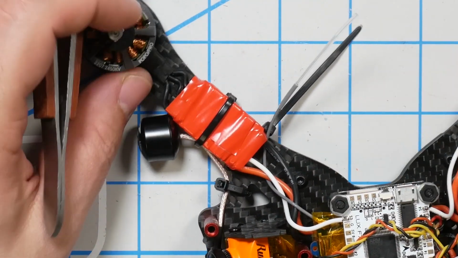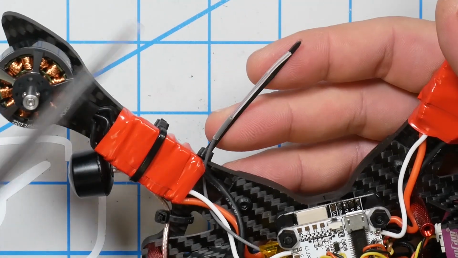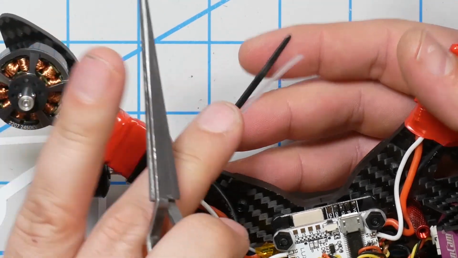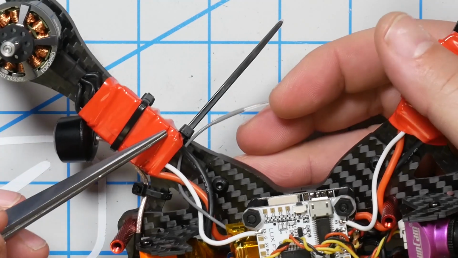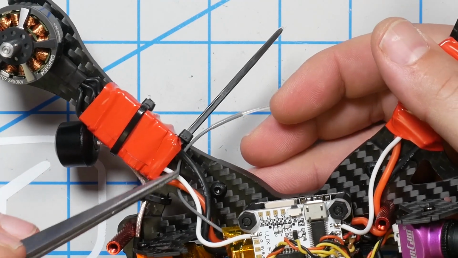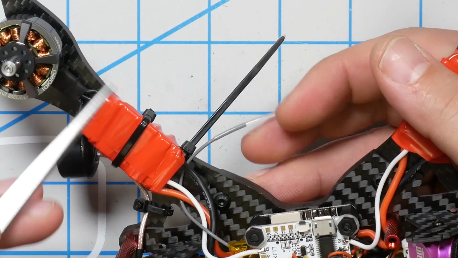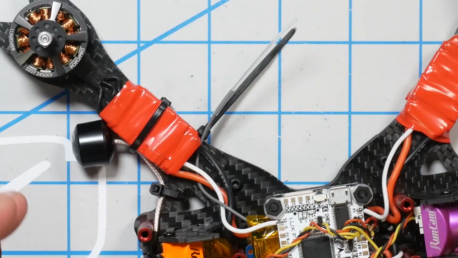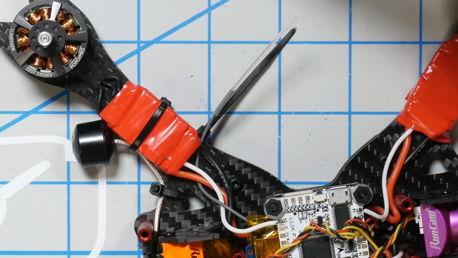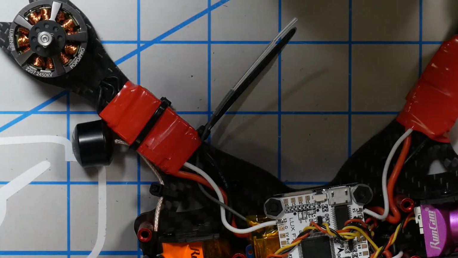And then for the receiver antennas, the approach that I like to make is I just take a zip tie and I pass it around the arm. I pass it underneath the motor wires because I don't want to pinch the motor wires or anything like that. And then what I'm going to do is I'm just going to take some heat shrink. This is 3/32 size heat shrink, 3/32 of an inch.